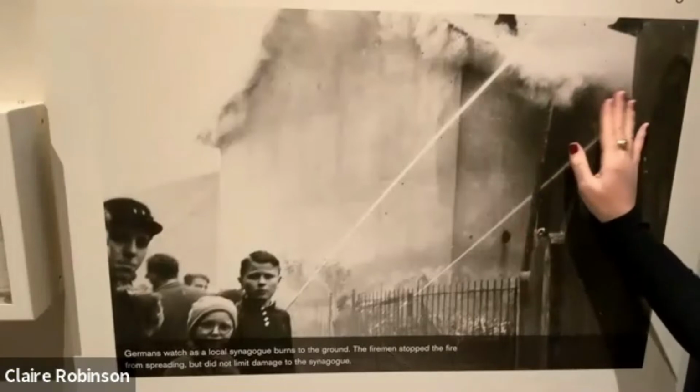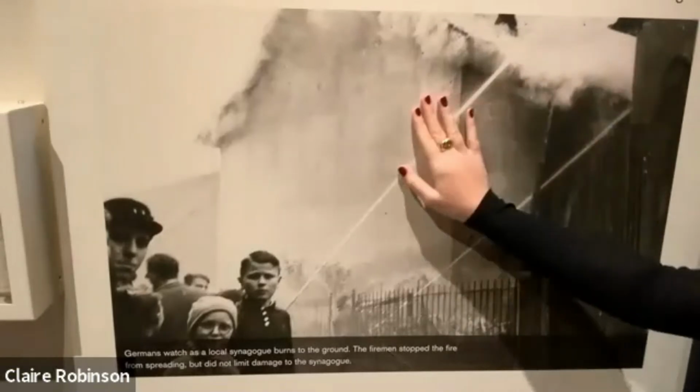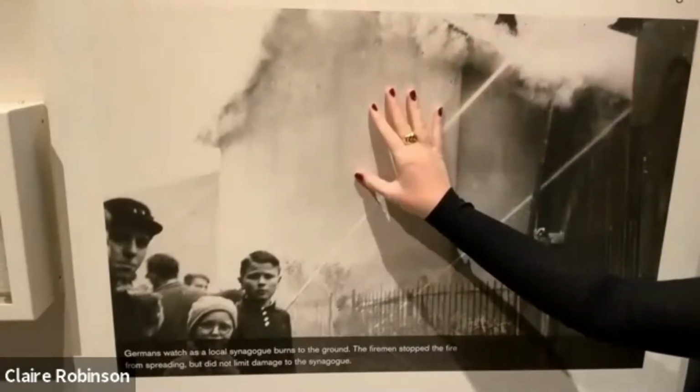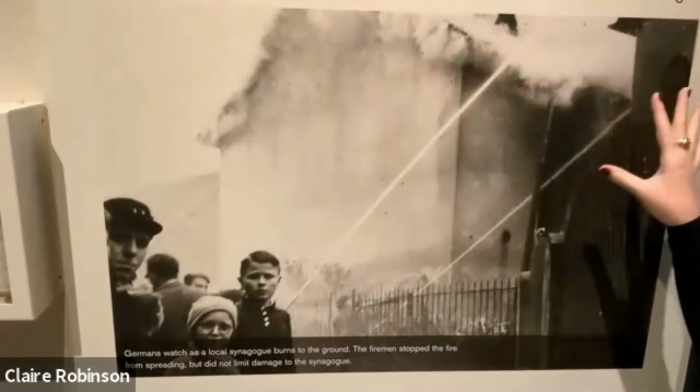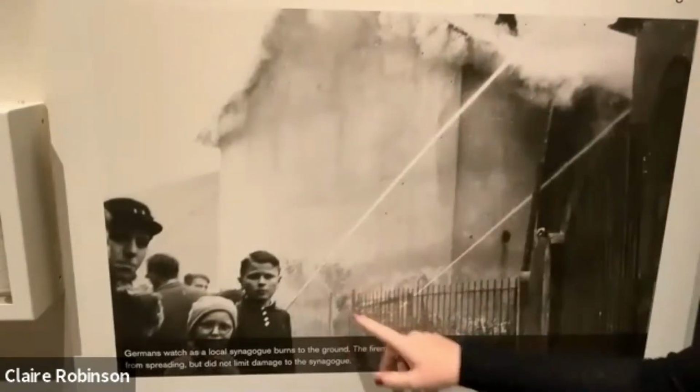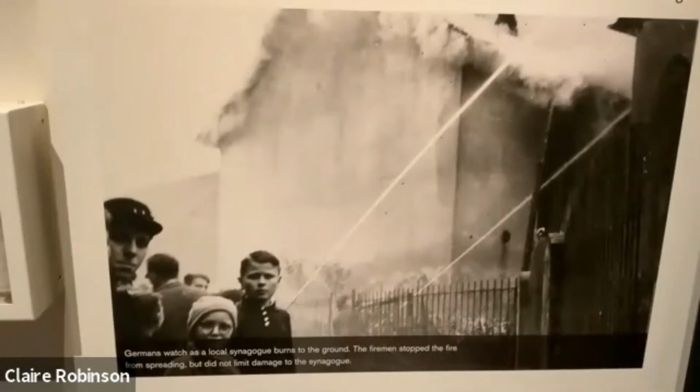So there's an Aryan business building next door to the synagogue. They are making sure that the fire of the synagogue doesn't spread to the Aryan building. They're not putting out the fire in the synagogue. They're making sure it doesn't spread, right? Firemen are not part of the Nazi party. They don't work for Hitler, right? They are just doing their job as Germans.